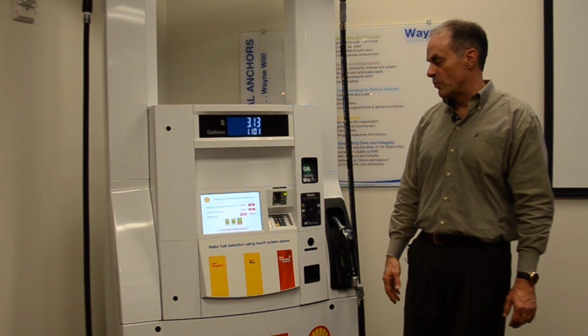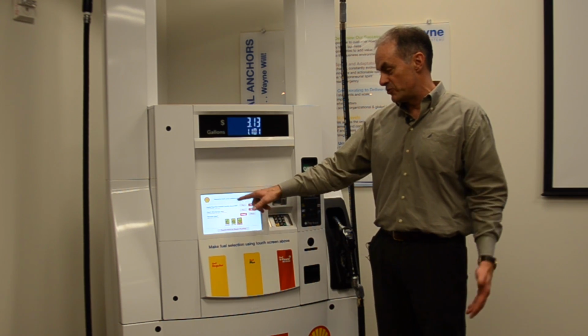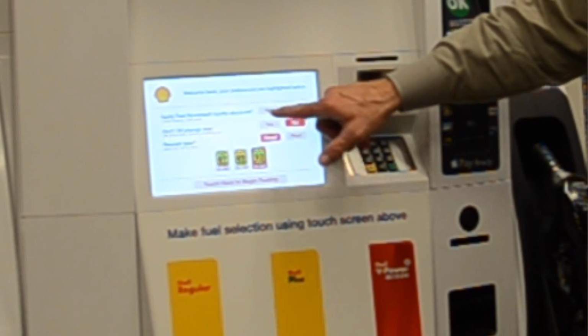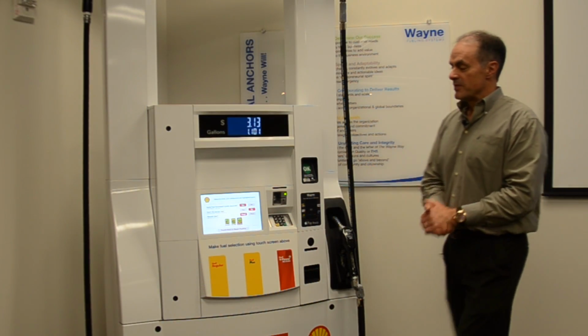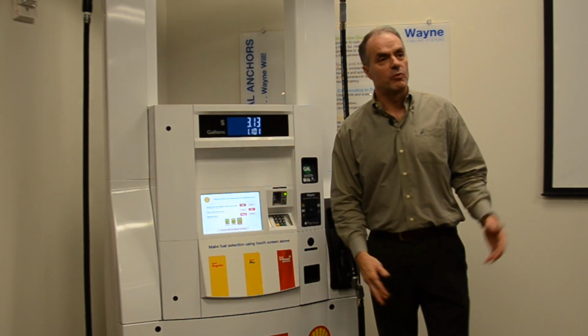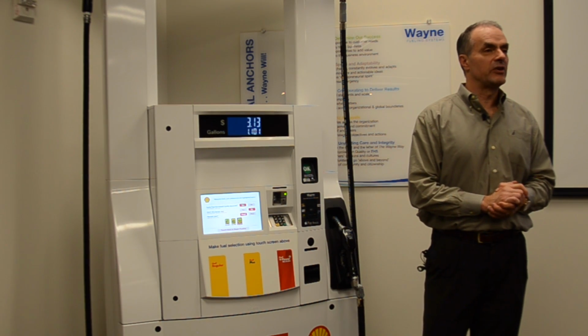You can see in this example that in the first instance we say, would you like to apply a fuel rewards discount? If you press yes, you can notice that the unit prices go down, in accordance with whatever your loyalty level is.